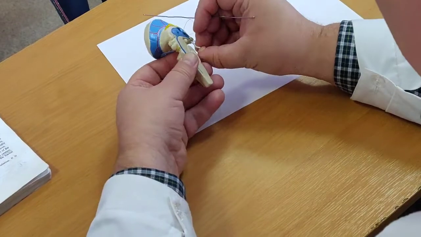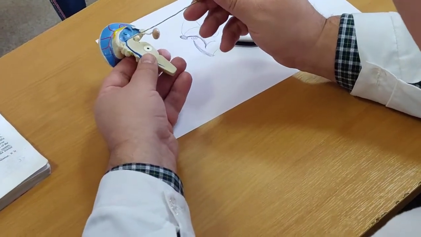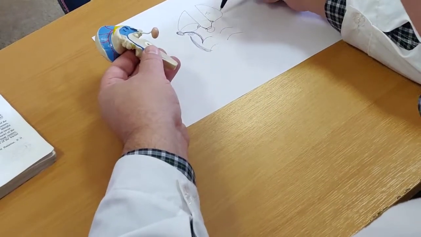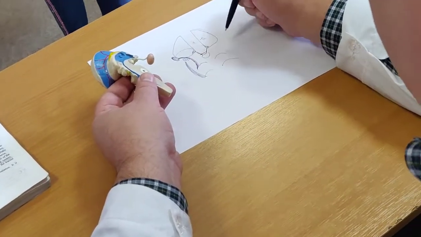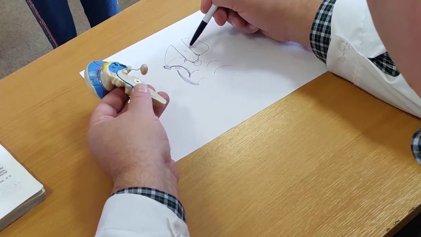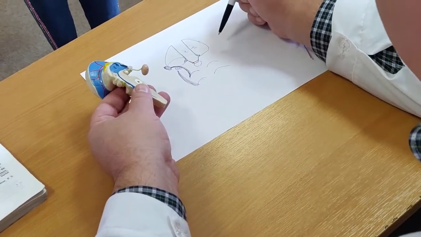Next. So what about the third ventricle? Third ventricle is the space between right and left thalamus. That is why the lateral wall of the third ventricle is the medial surface of thalamus.